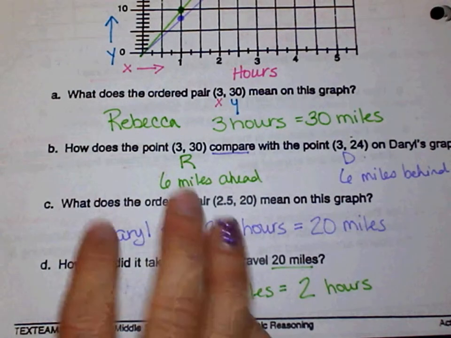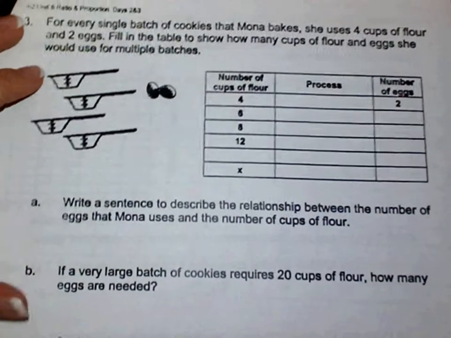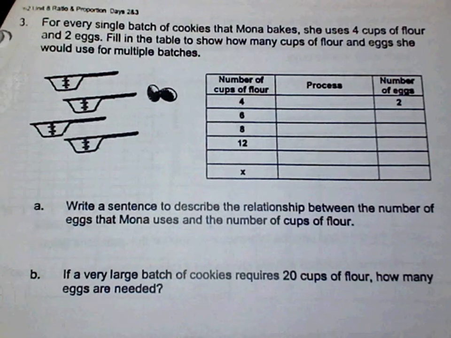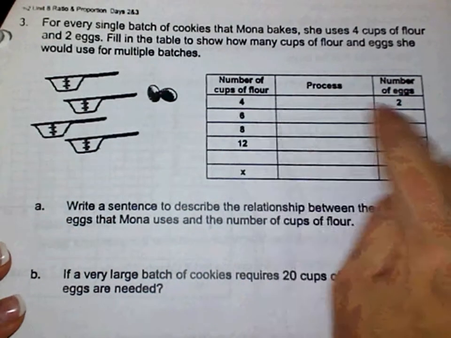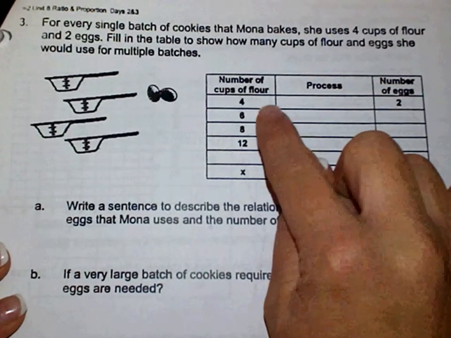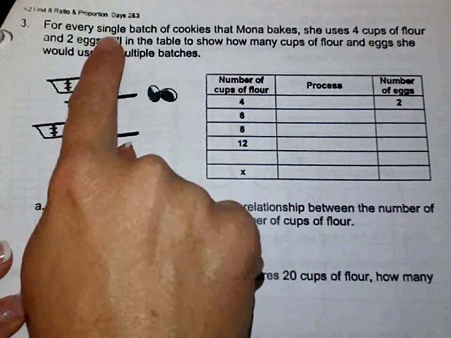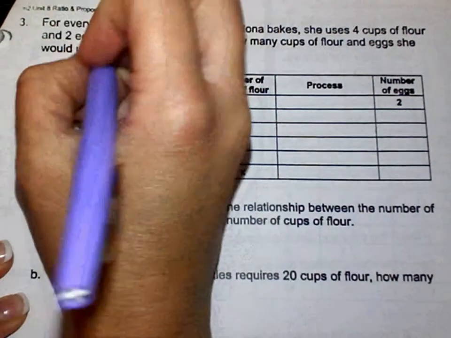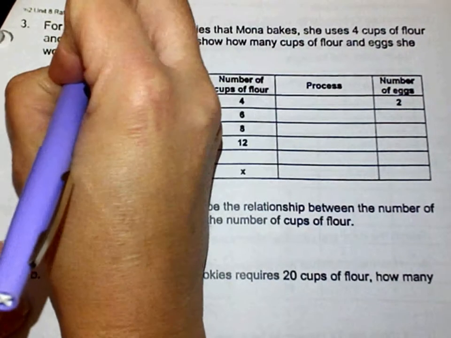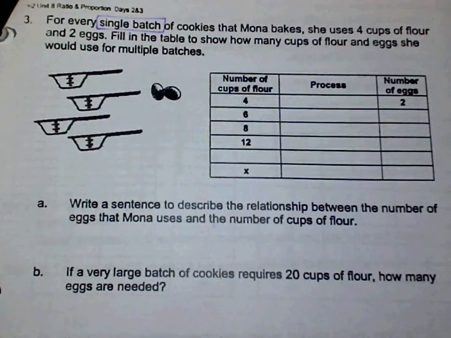Okay, turn the page. If you are using color, go ahead and switch to pencil because this is the part that you're going to be responsible for. But we're going to go ahead and just set up the table really quickly. For every single batch of cookies that Mona bakes, she uses 4 cups of flour and 2 eggs. So even though 4 to 2 are not our smallest numbers, we don't want to get a base because it says for every single batch. Well, that's one batch of cookies. If I find a base, I'm looking at making half a batch. Nobody wants a half a batch of cookies. We want a full batch of cookies.